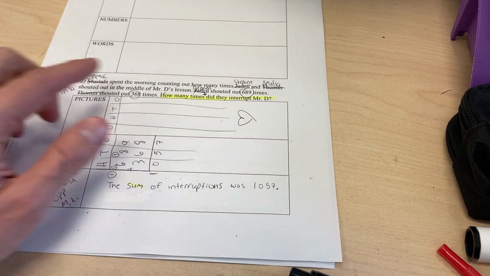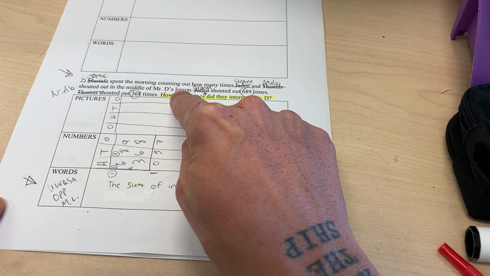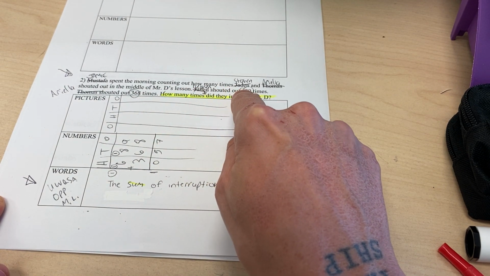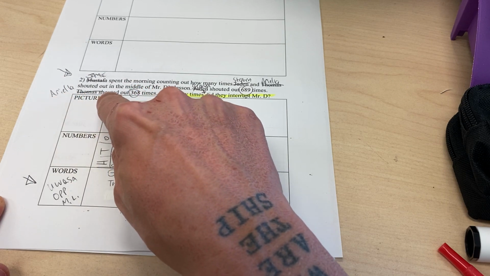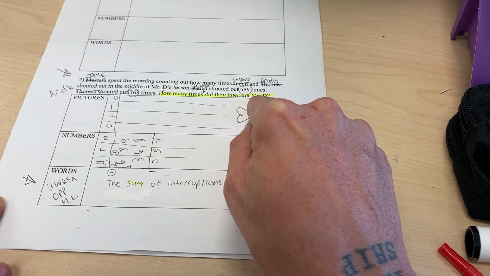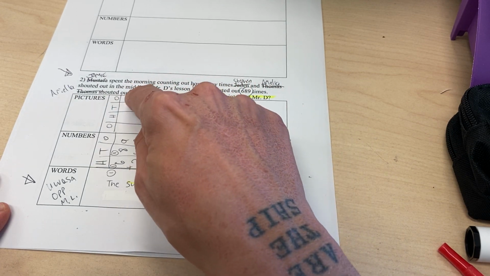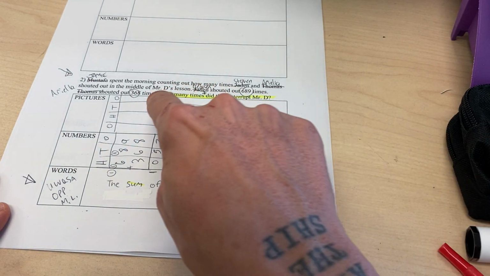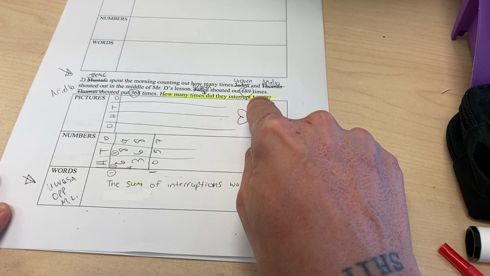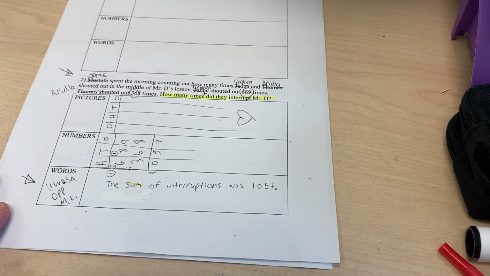Jamie spent the morning counting out how many times Stephen and Ariella shouted out in the middle of Mr. D's lesson. Stephen shouted out 689 times. Ariella shouted out 368 times. How many times did they interrupt Mr. D? You'll notice that I've suggested to students to circle key numerical information. I've highlighted the question that requires answering and determined the operation, which is addition.